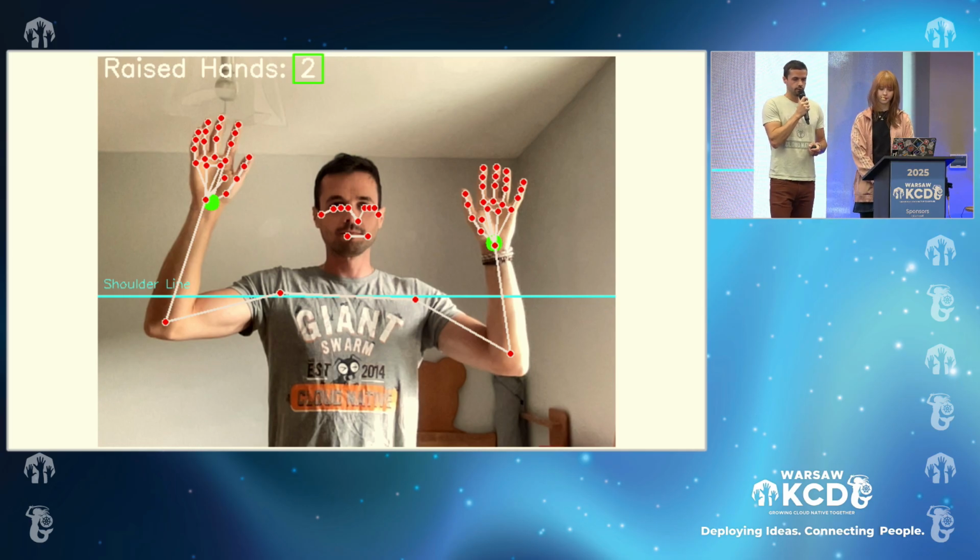The way it works is that the webcam is connected to the Raspberry Pi. The Raspberry Pi runs Raspberry OS with Edge Core, and it's connected to a CAN cluster running on my laptop.